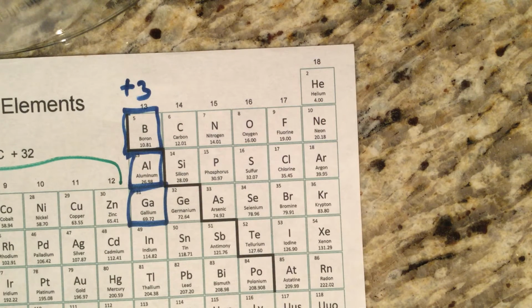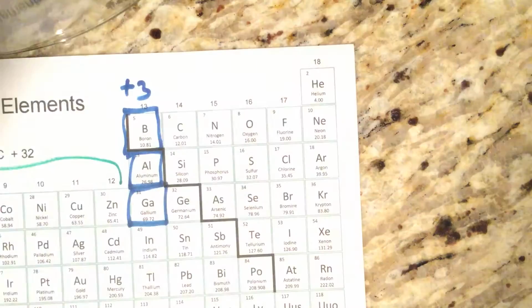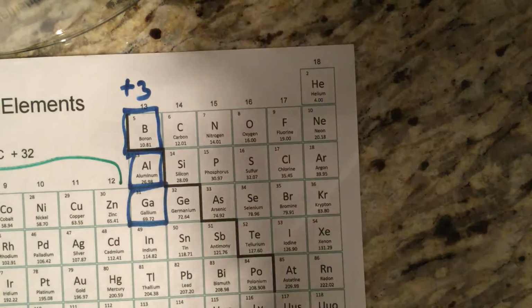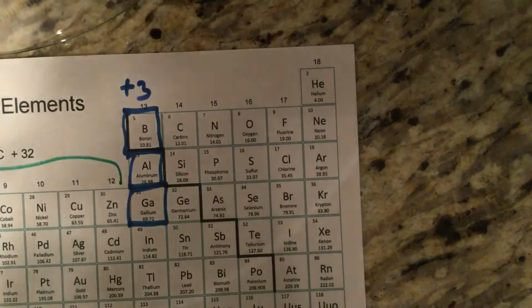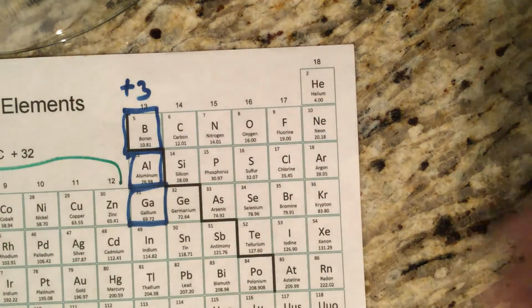Next column over, the carbon family. We're not going to do anything with that one. Again, everything wants 8 electrons, so half of 8 is 4, which is that middle column. So they do something different, so we're just going to ignore that one.